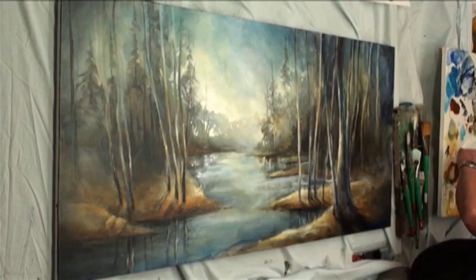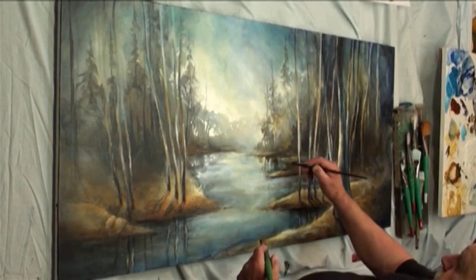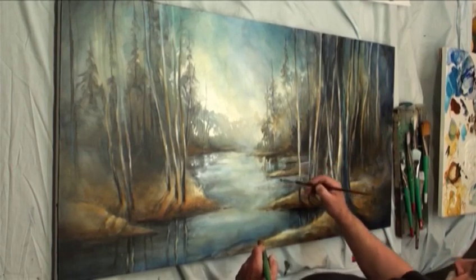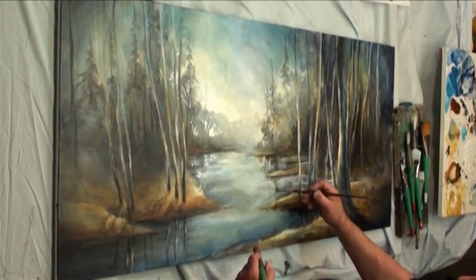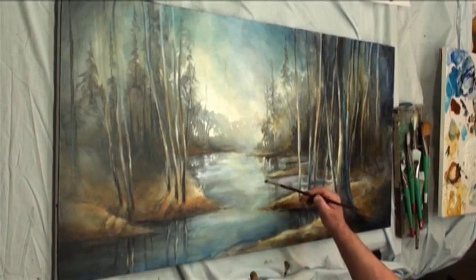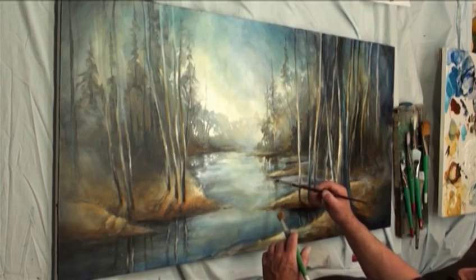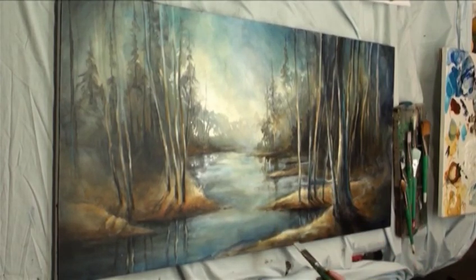Okay, now I'm going to put a little bit more effort into the reflection here. Now back to the basic colors that we started from, the umber and the Payne's gray.